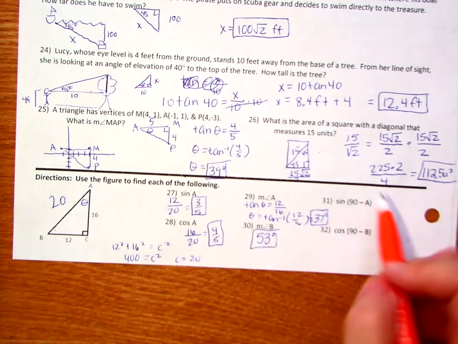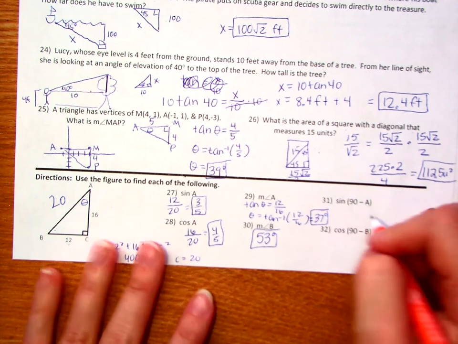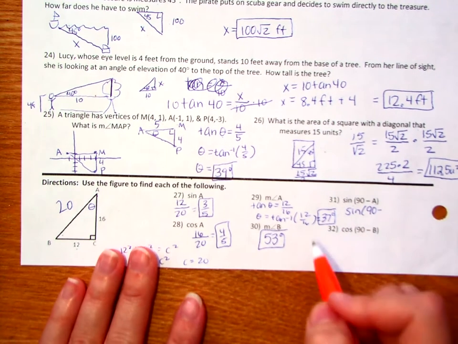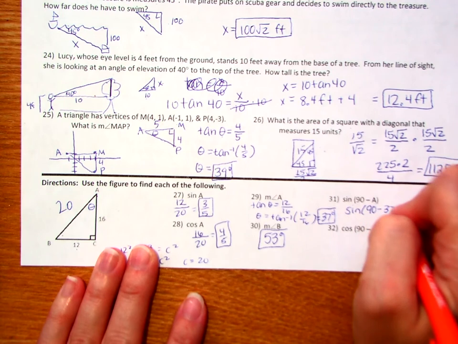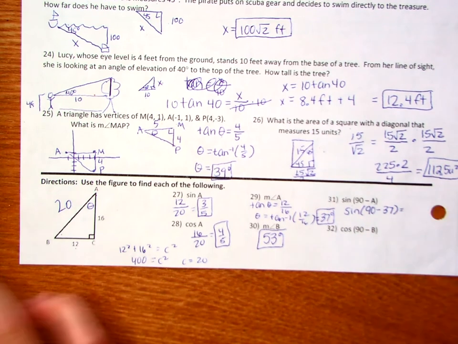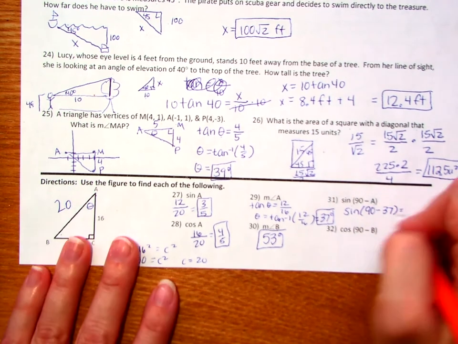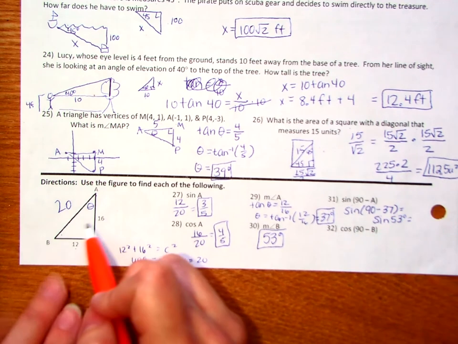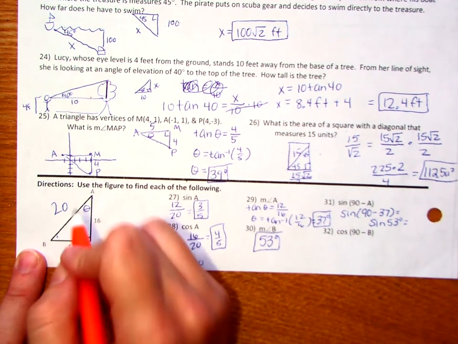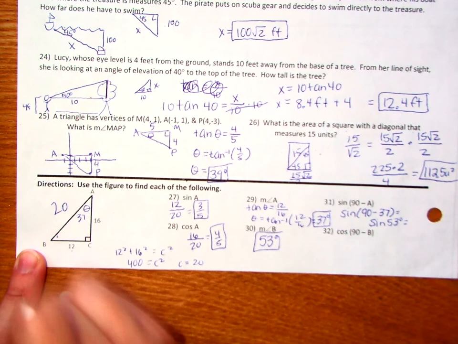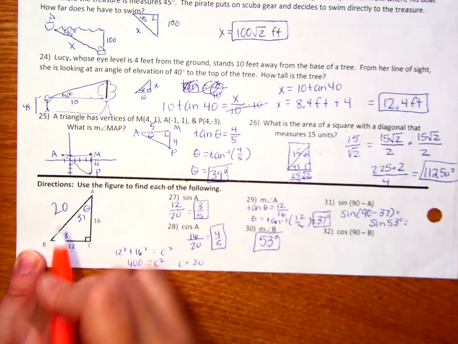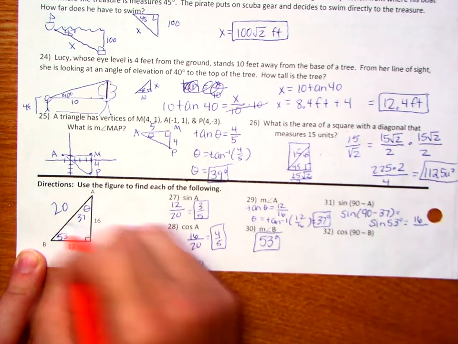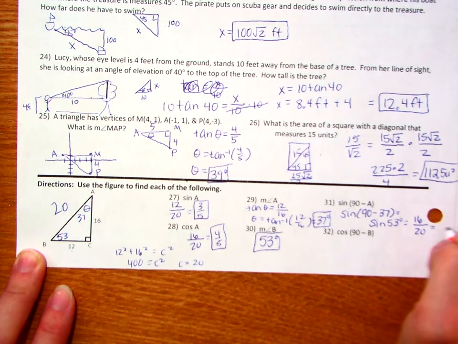Then it says to do sine of 90 minus A. Watch how this works. If I do sine of 90 minus A, what is A? We found A to be 37. Let's clean that up. So it's 90 minus 37, which is going to give me sine of 53 degrees. Well, what is sine of 53 degrees? Well, this one here, A is going to be 37, and then B here is 53. So if I do sine of 53, that's going to be opposite, 16, over hypotenuse, 20, which I already simplified before to be 4/5.